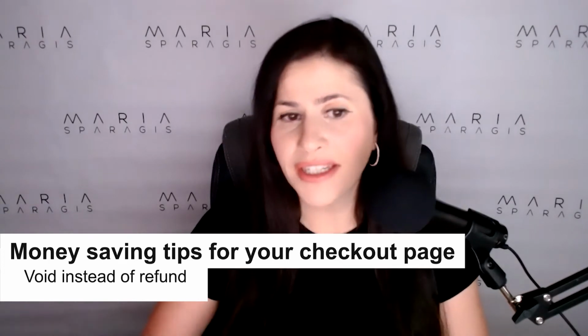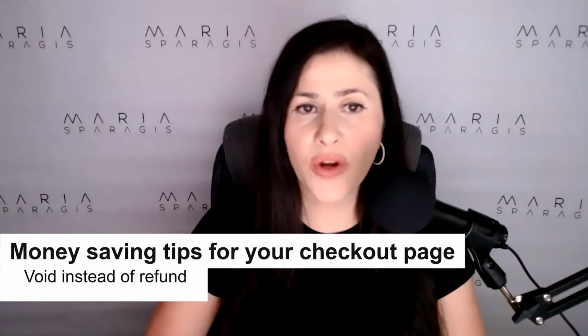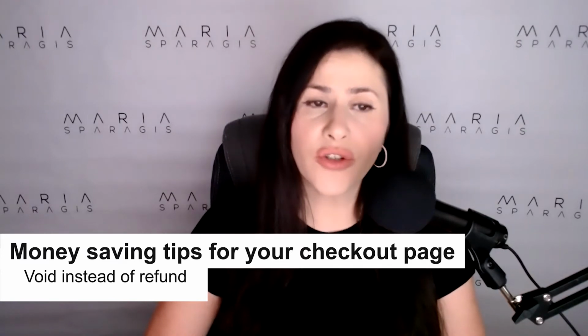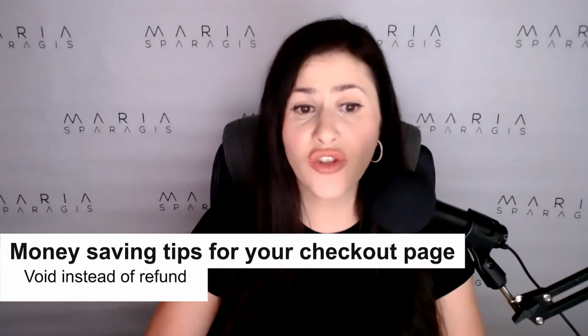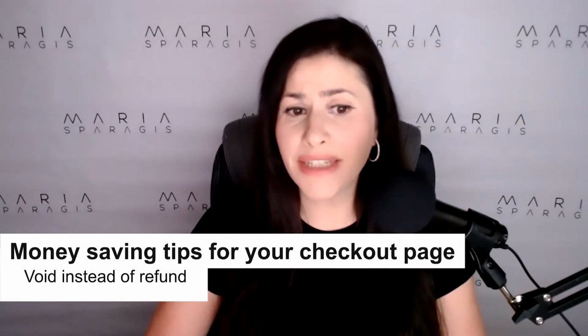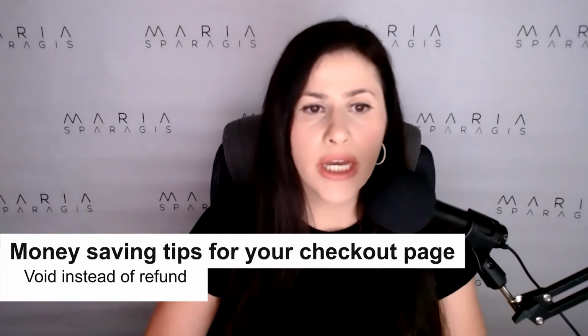So it kind of negates that process. There is a way of voiding transactions within a gateway, and you should learn how to do that and make sure that you tell your customer service agents to void if possible. Usually you can void within the same day that a transaction occurs.